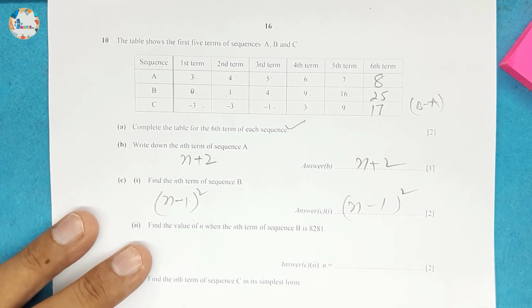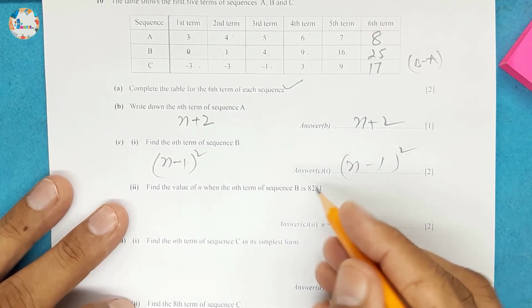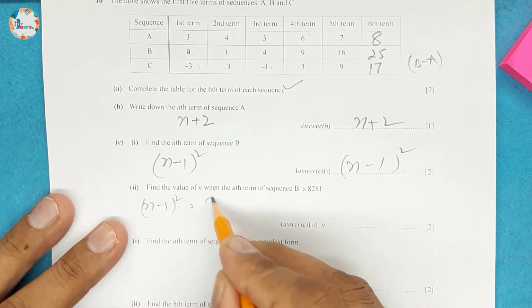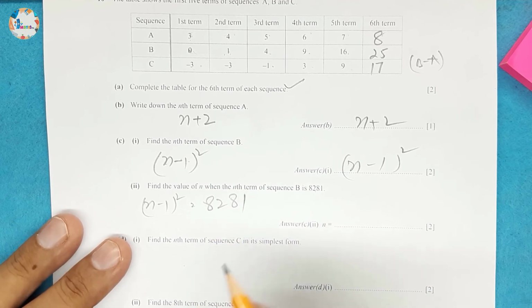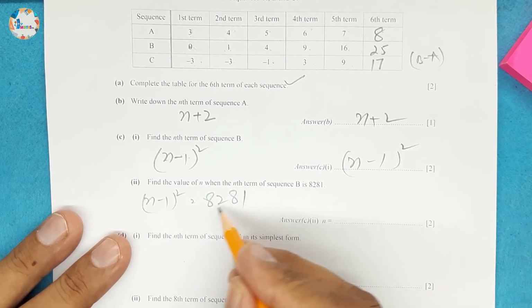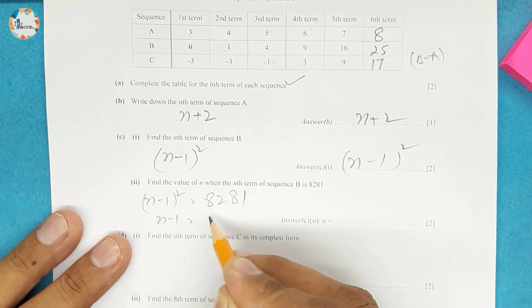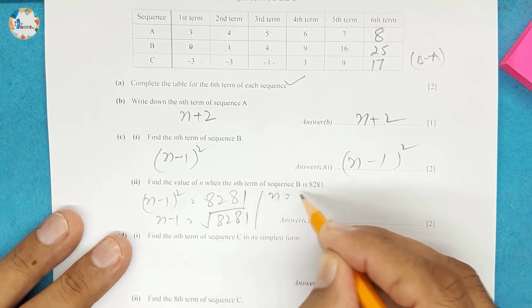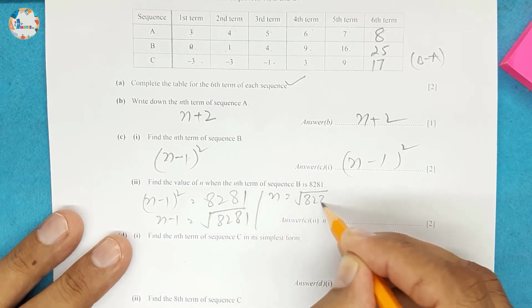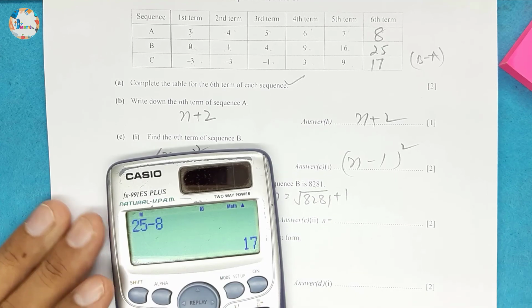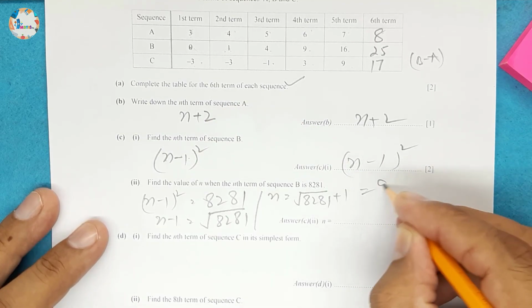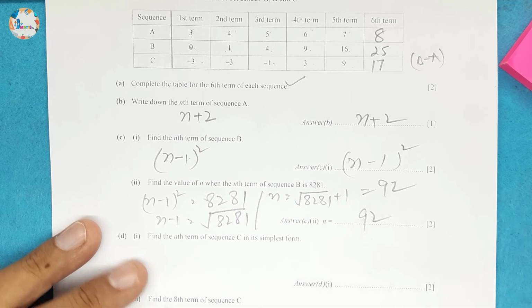Find the value of n when the nth term of sequence B is this one. So we can write n minus 1 square is equal to 8281. So we can basically solve this. We can take root, n minus 1 is equal to root of 8281, and n will be equal to root of 8281 plus 1. So we can check 8281 and plus 1. This will be resulting to 92. So our answer will be 92 over here.